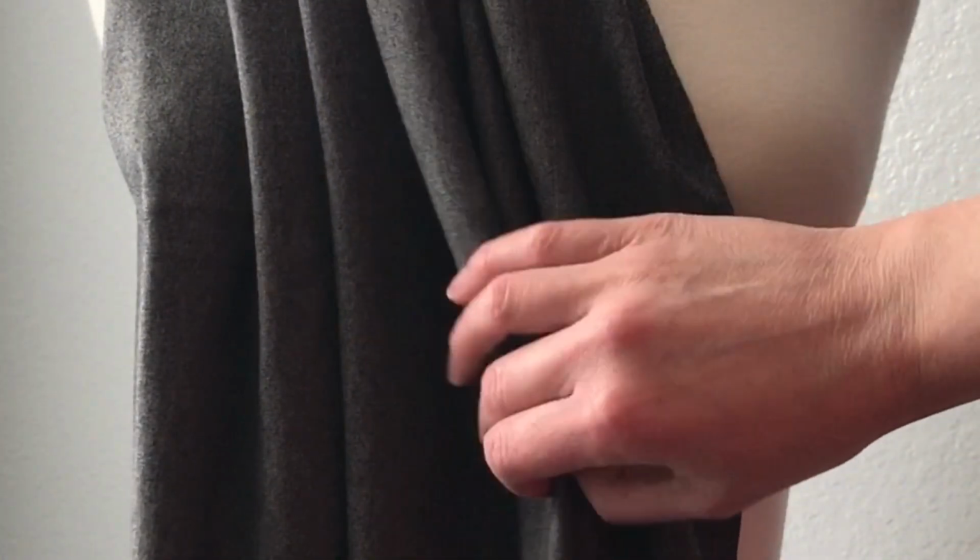This is ponte, still in a medium weight, but a bit heavier than the cotton modal and a little bit more structure becoming apparent in the folds of the fabric. This type works very well for tops like a peplum style, where it is desirable to have a bit of structure to hold the fabric away from the body and for the fabric to retain its shape.